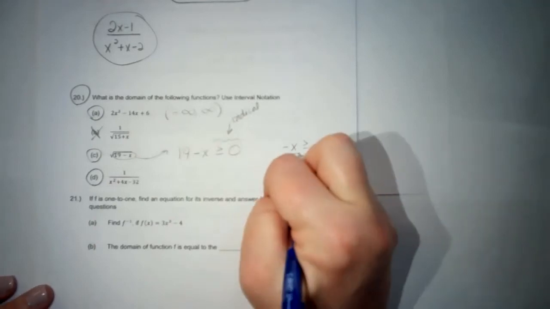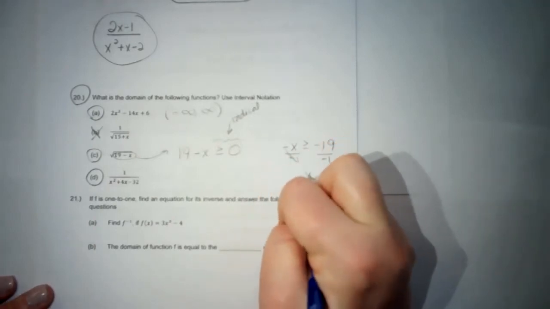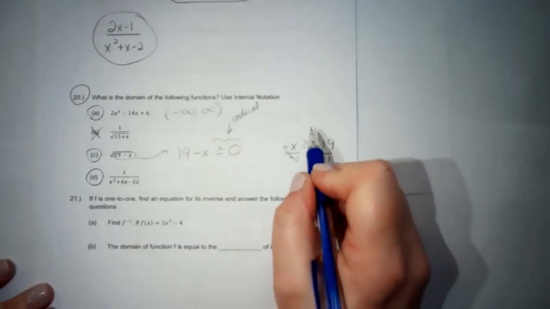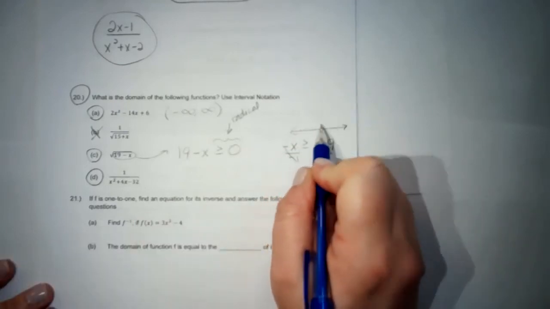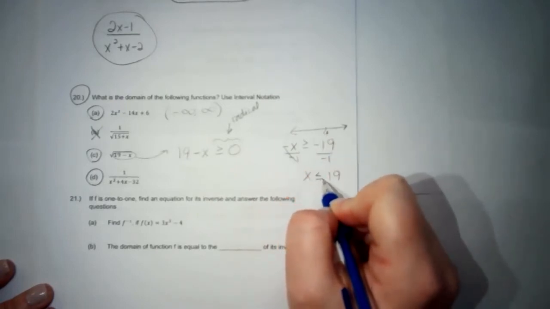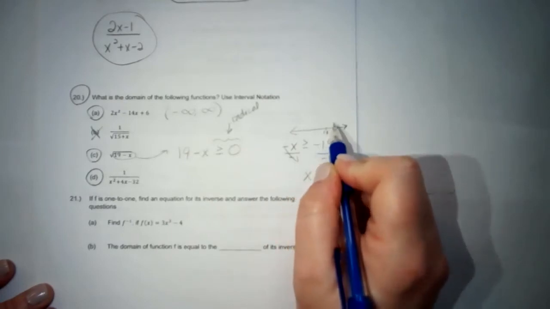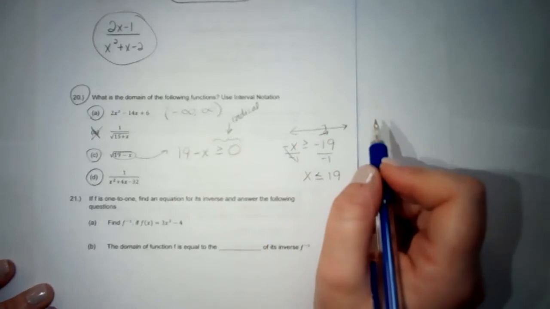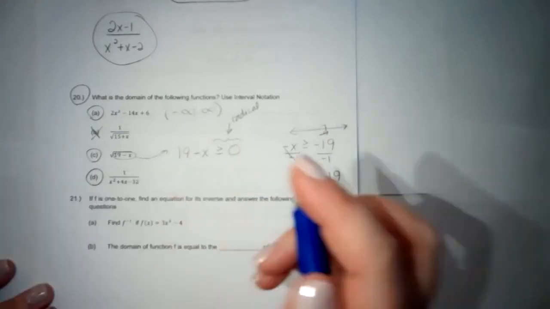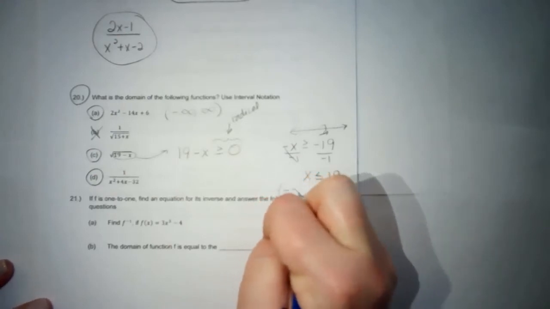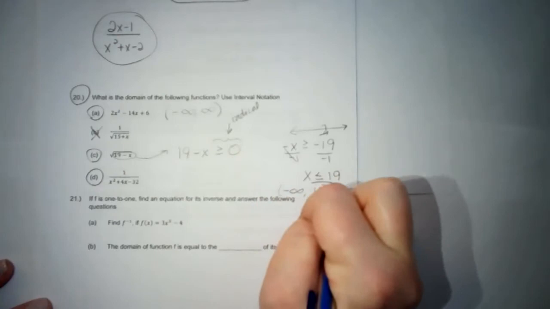I've got to divide by a -1, and what does that do to my sign? It flips. If you want to graph it on the number line, you certainly can if that helps you. This is going to be a hard bracket, and it's going to face the door or the window? The door. Well, my door. No, it's going that way. So that's going to be -∞ to 19. This is your answer.